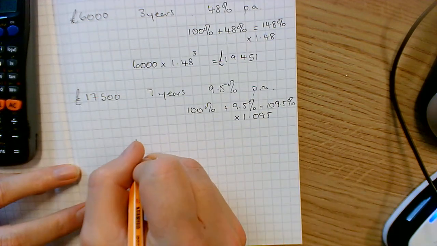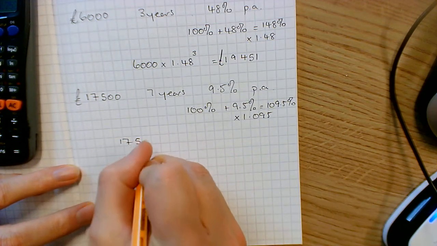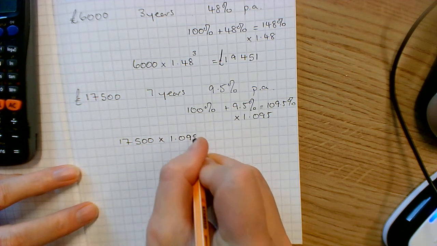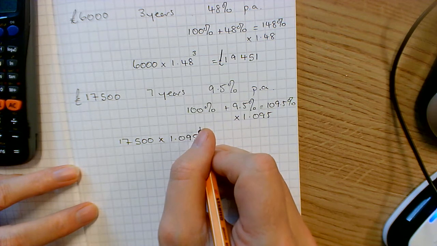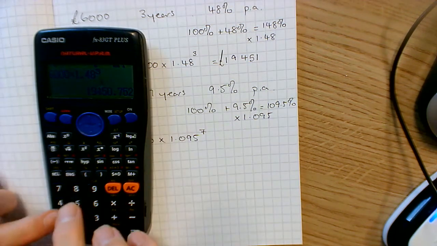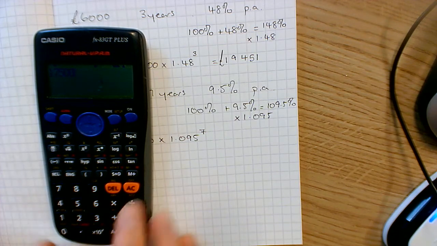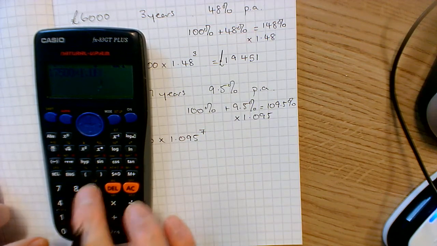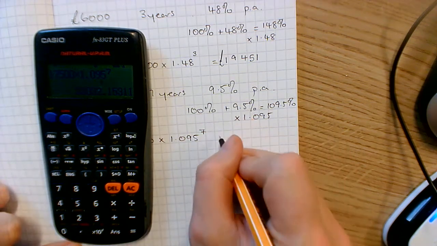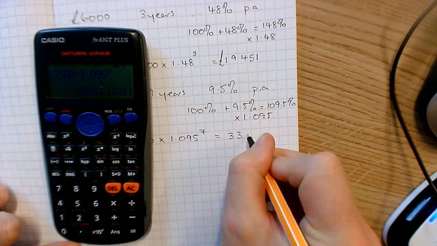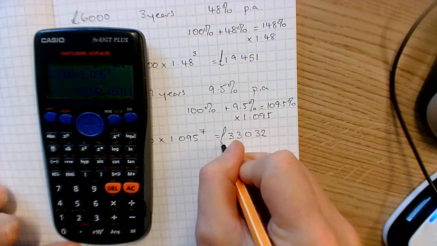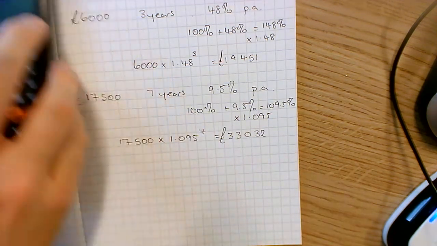So the calculation now is 17,500 times by 1.095, and we're putting it up to the power of 7. Okay, so calculator, 17,500 times 1.095 to the power of 7 equals 36,032 pounds to the nearest pound.